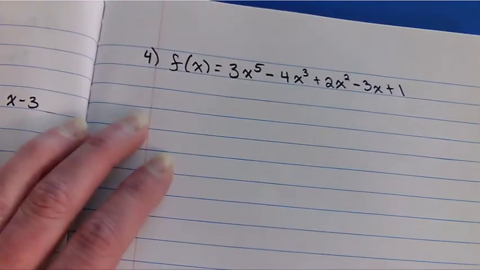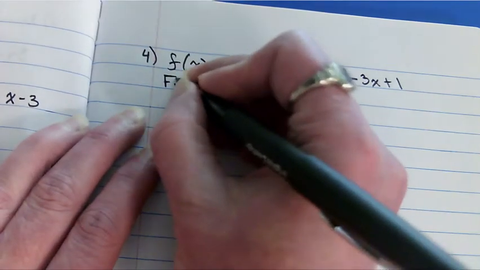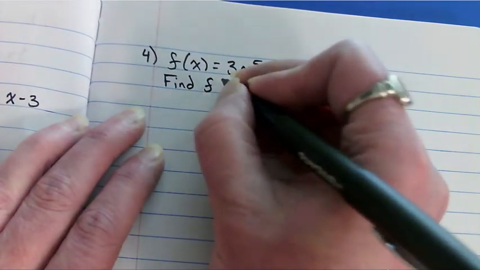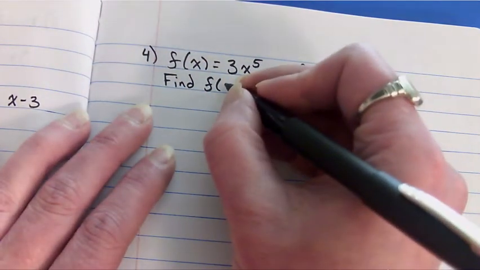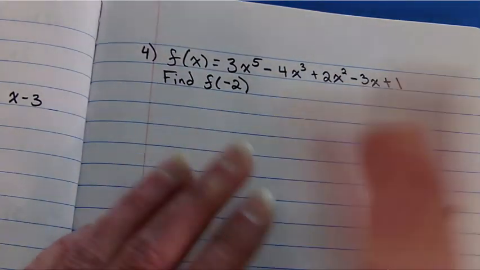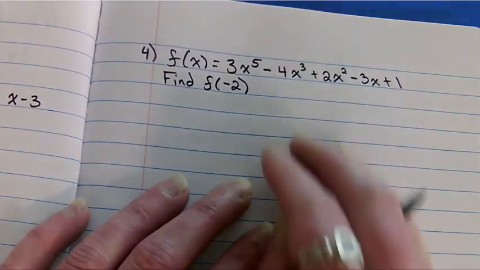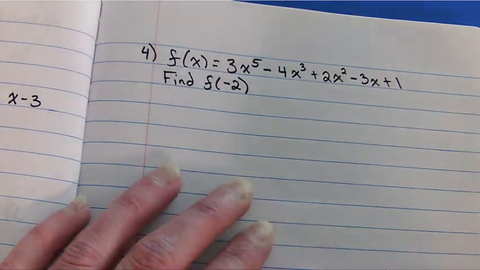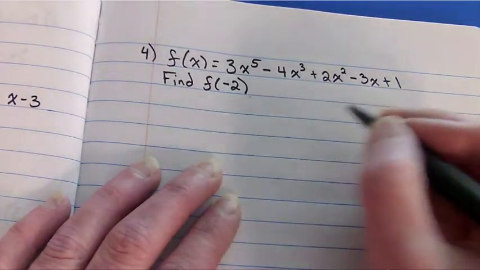Okay, and I wanted to find f of negative 2. I always get messed up on the negatives. I end up forgetting to put parentheses around them. It ends up becoming ugly.